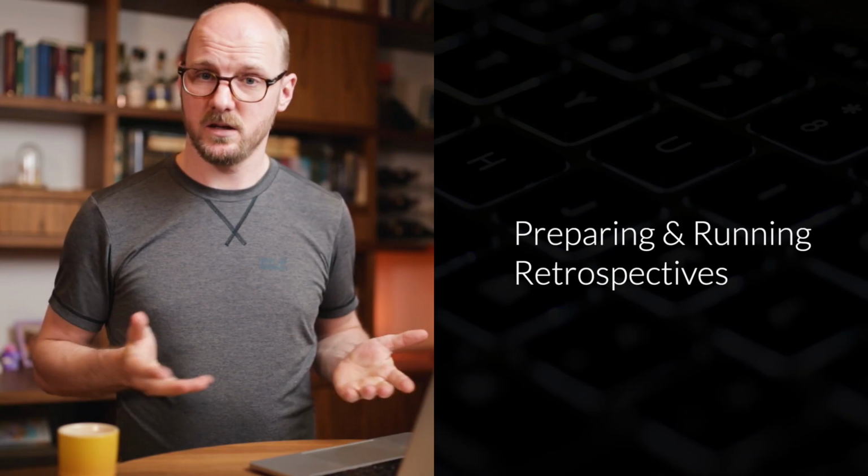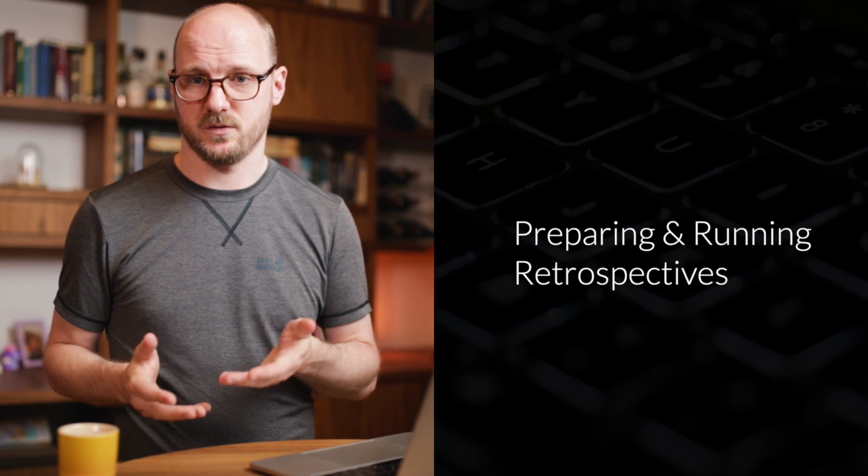You touch on all the important aspects for continuous improvement, whether it's extreme programming, Scrum, Agile, DevOps, continuous integration, continuous delivery. Those are the things that matter. This is what it makes you focus on. And lastly, some tips on preparing and running retrospectives.